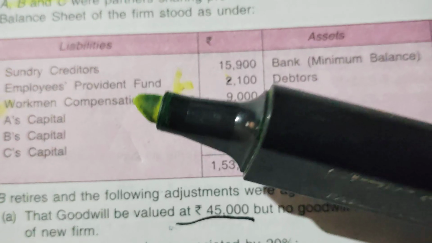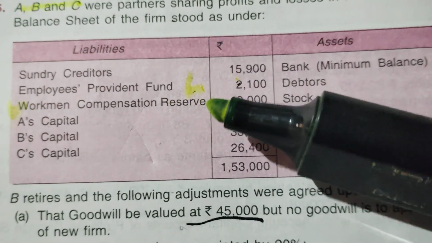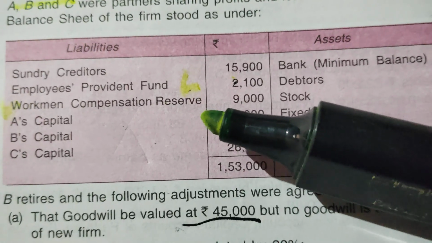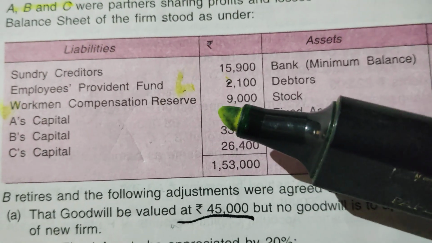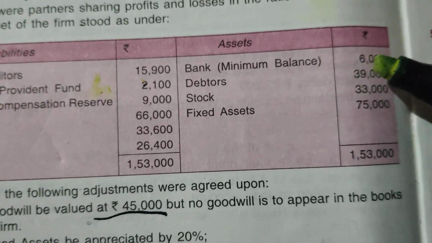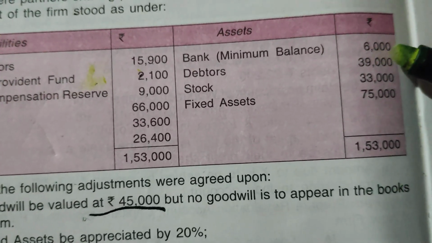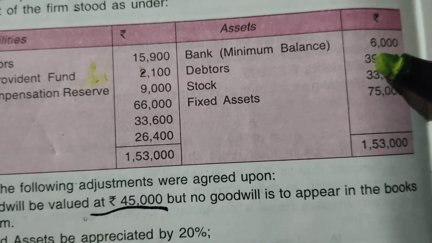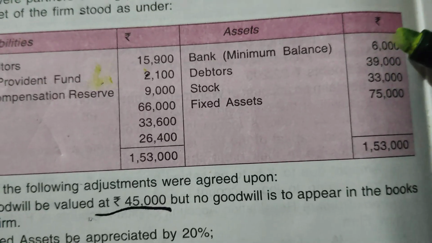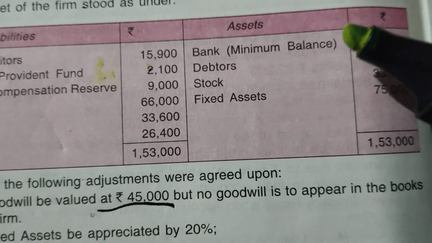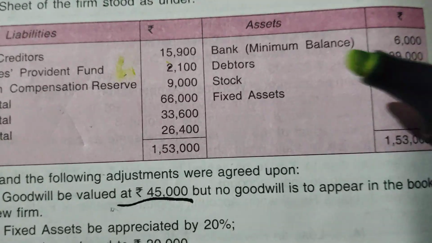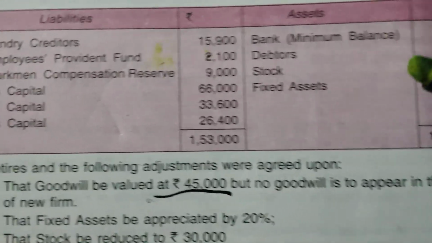Now an important point: workmen compensation reserve, and all types of reserves, are distributed among your partners. You have to distribute this reserve among the partners. Now bank 8,000: if an amount is there, put it in your new balance sheet. Inside you have to write this amount, because outside we will write the final amount. Debtors, stock, fixed assets, all these are assets. Put all these items and amounts inside the new balance sheet.